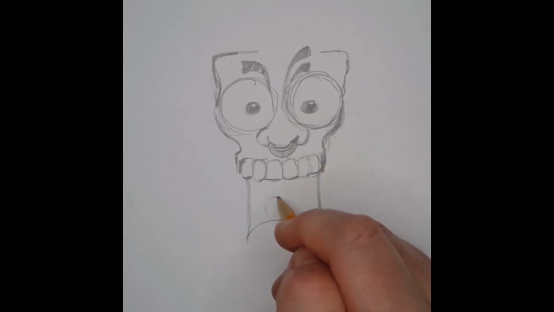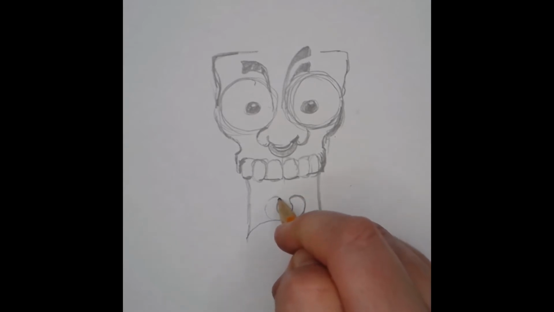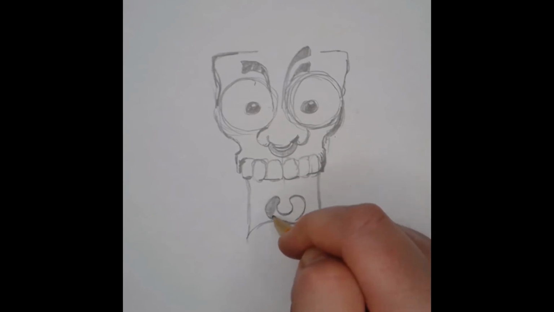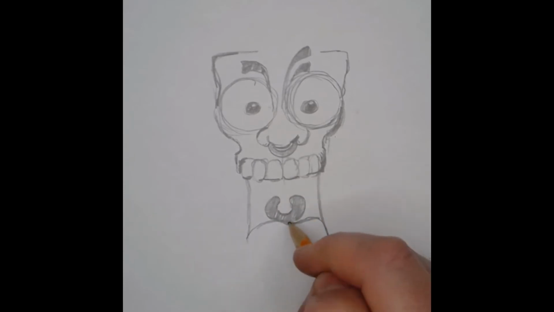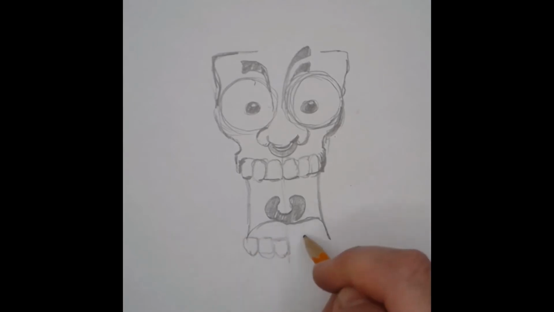Next thing we're going to do is add in the tonsils. Okay, so we've got something like this. I'm going to darken this in. That's where the throat opening is. And then like we did on the top, I'm going to bring in some teeth. Okay, so I make my symmetry line, and I'm going to put 3 out this way and 3 in the other direction.